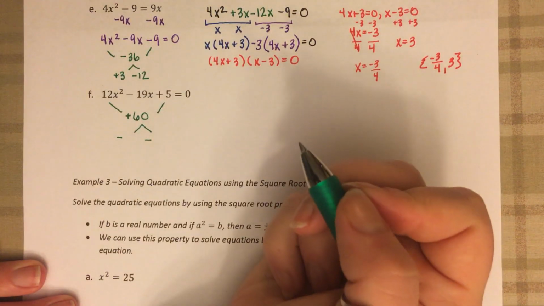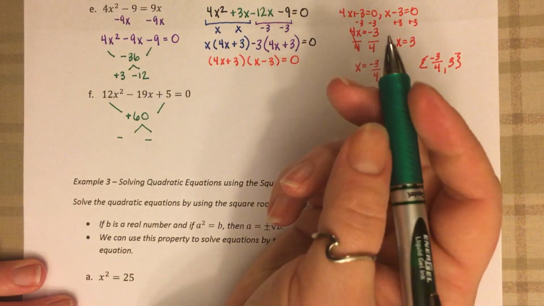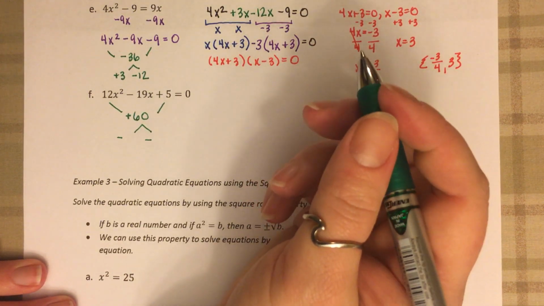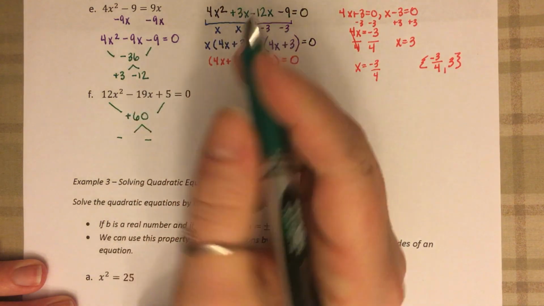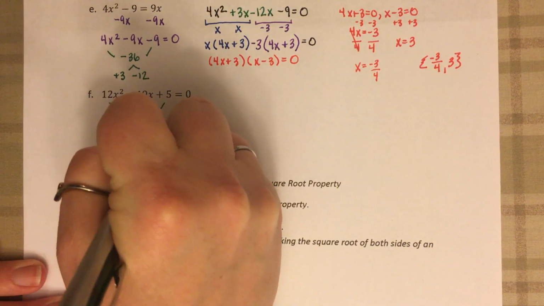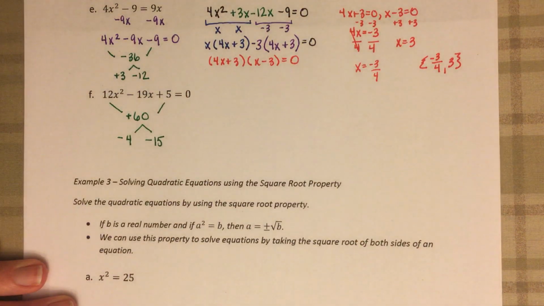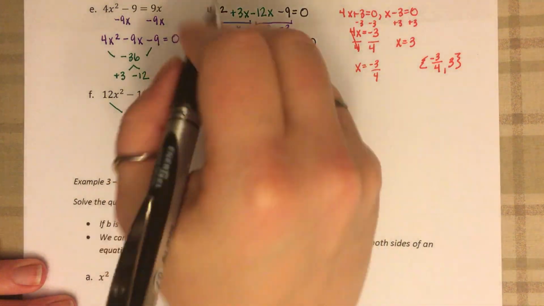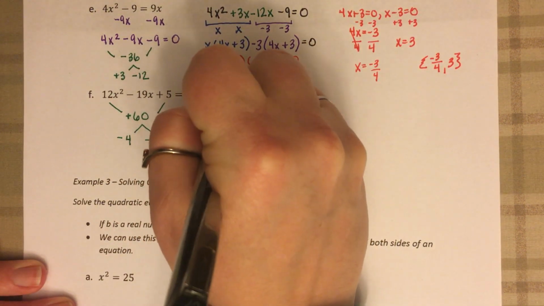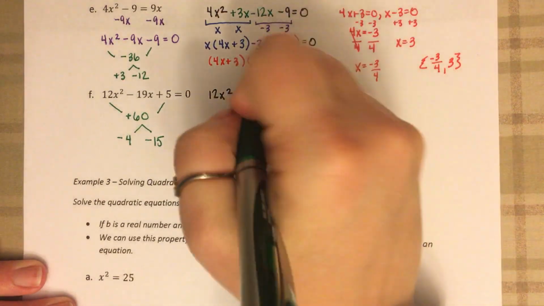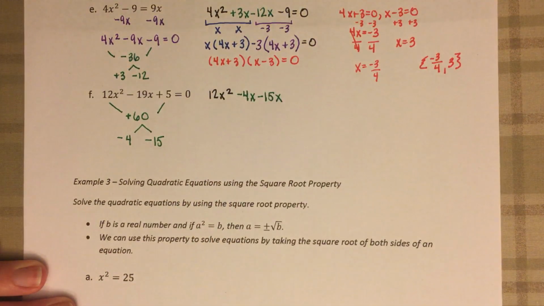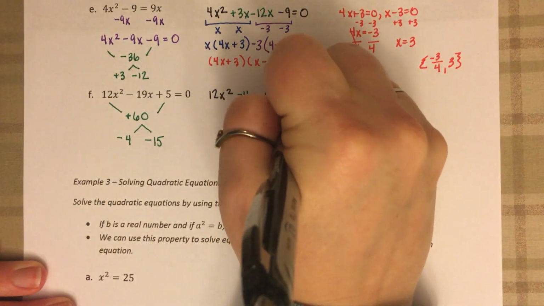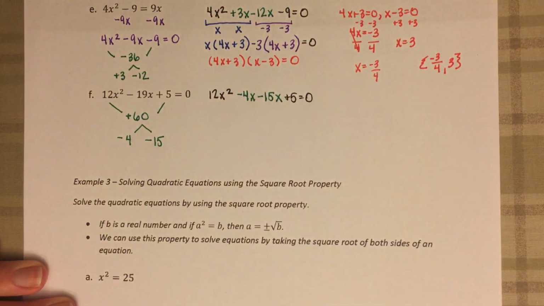In order to get a negative 19 for a sum, both of these need to be negative. But if both of these are the same sign, that will give us a positive product. So we're going to use negative 4 and negative 15. Those will add to give us a negative 19 and multiply to give us a positive 60. All right, so now we're going to rewrite our problem. 12x squared minus 4x minus 15x plus 5 equals 0.